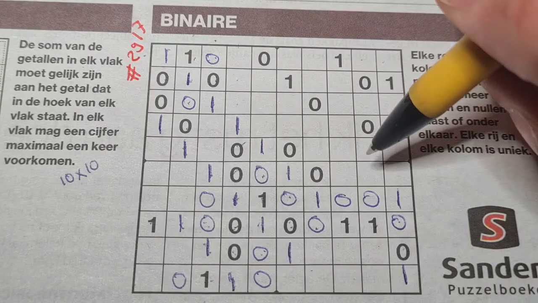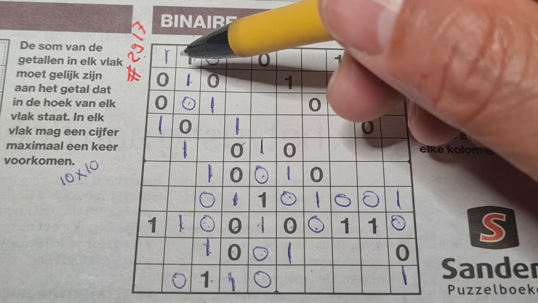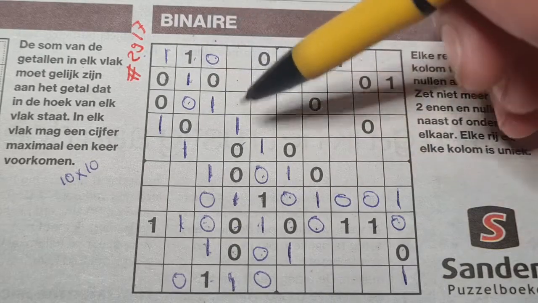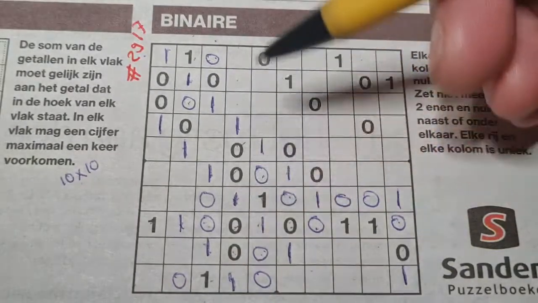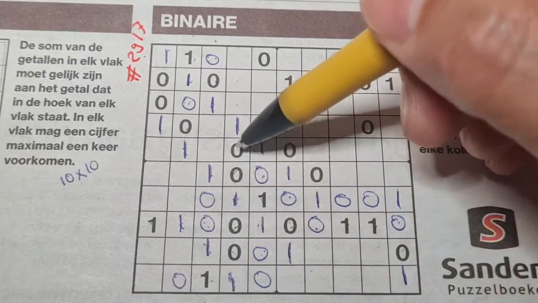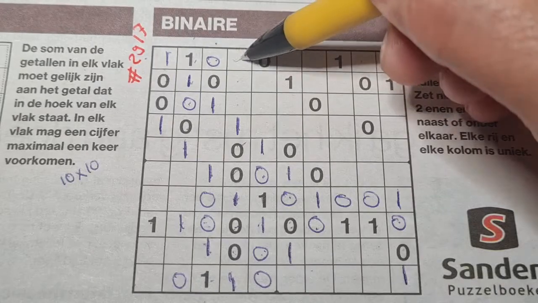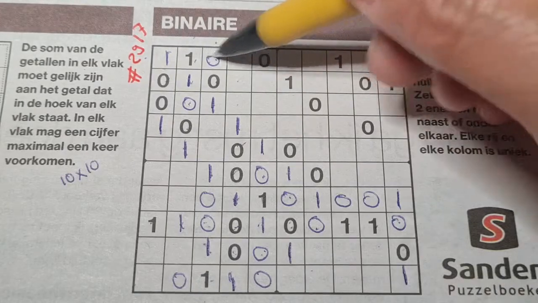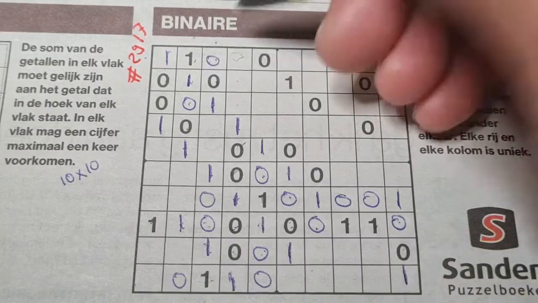Then let me see. 1, 2, 3, 4 O's. If I place number 5 here, it cannot be, because between two O's comes a 1.